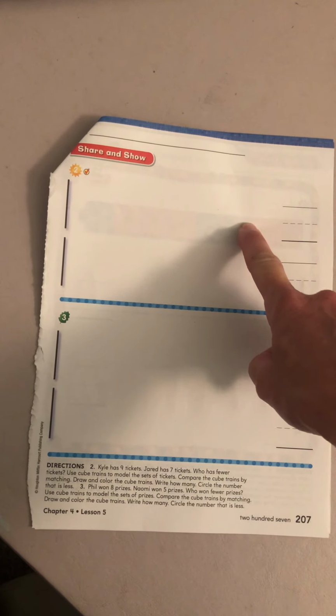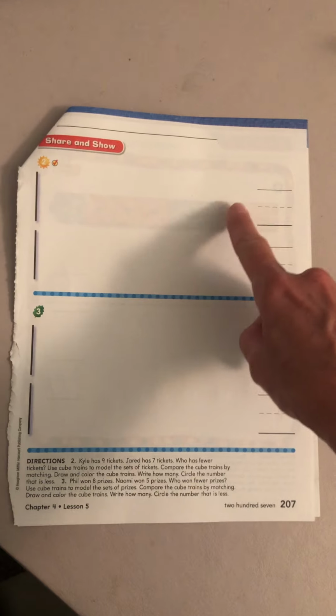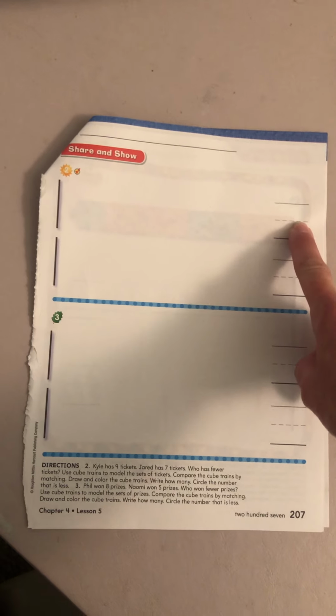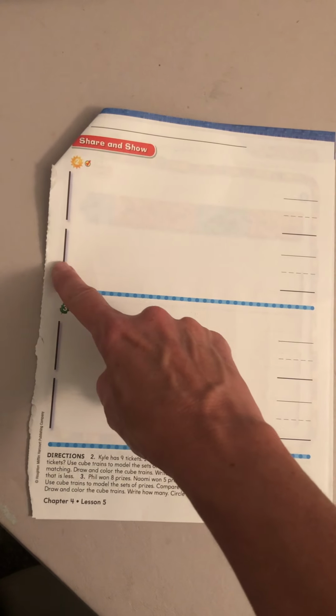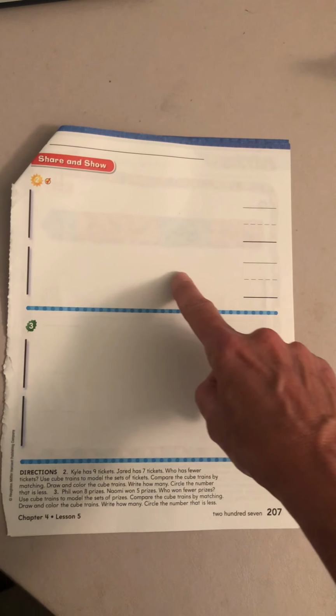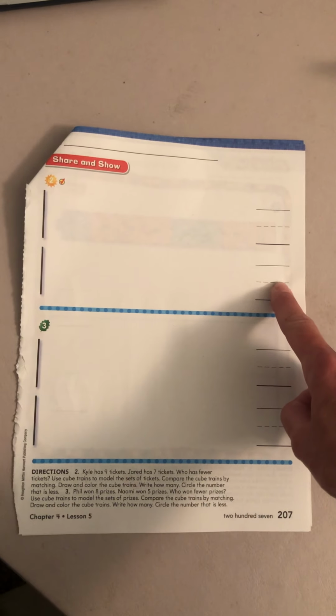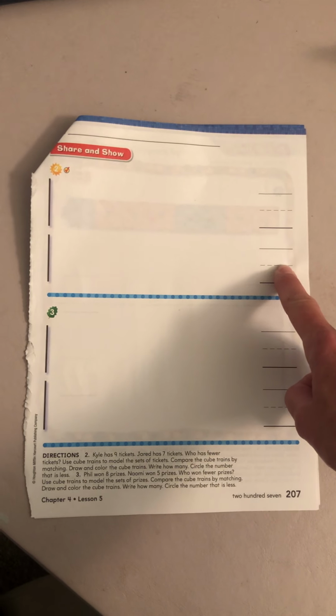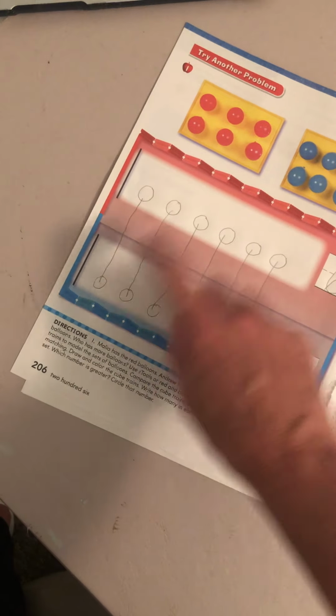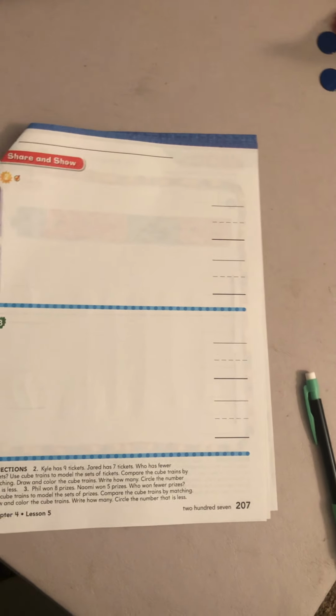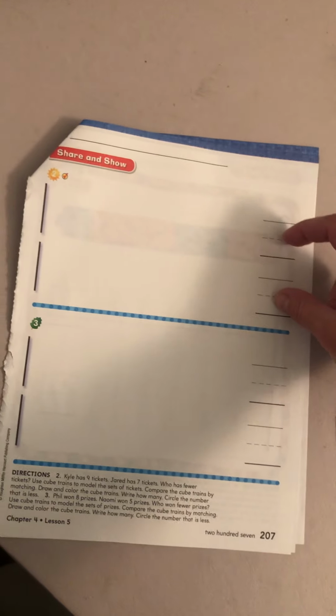Kyle has 9. So you're going to draw 9, write the number 9. Next to this line, Jared has 7, so you're going to draw 7 circles and write the number 7. Now you're going to match them. Remember how we match? Draw one from the top to the bottom. You're going to do the same thing with those circles you drew here for the tickets. Match them. Then look at the two numbers and circle the number that is less.